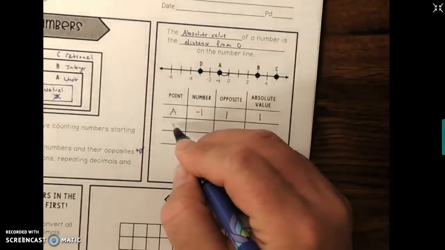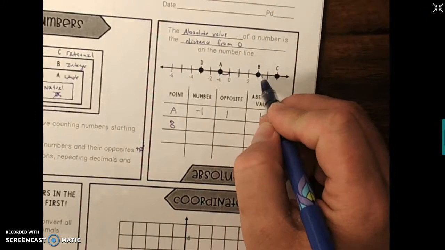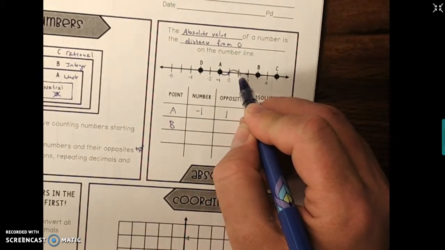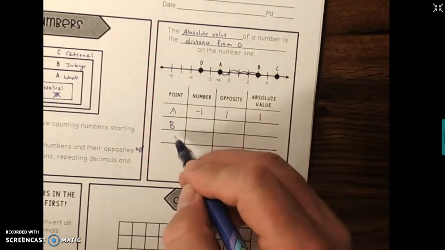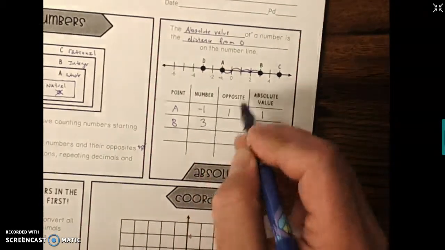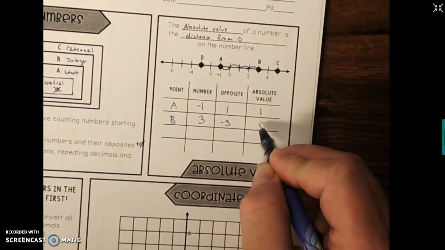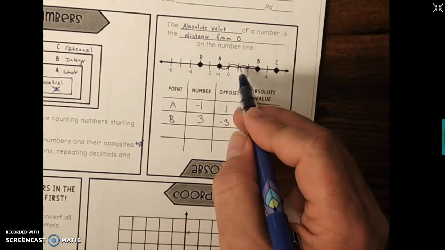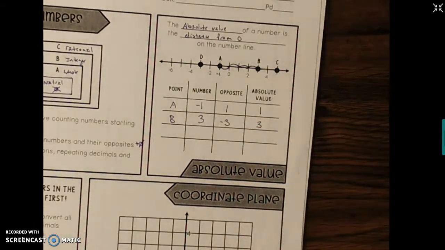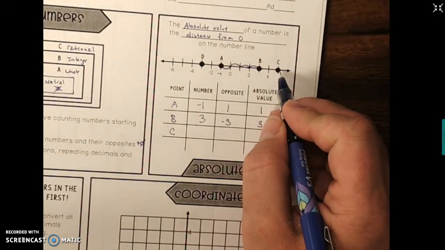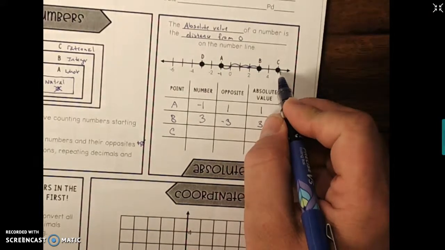Point B is right here. 0, 1, 2, 3 units. So it is +3. The opposite would be -3. And the absolute value is 3 because it's 3 units away from 0. C is at point 5.